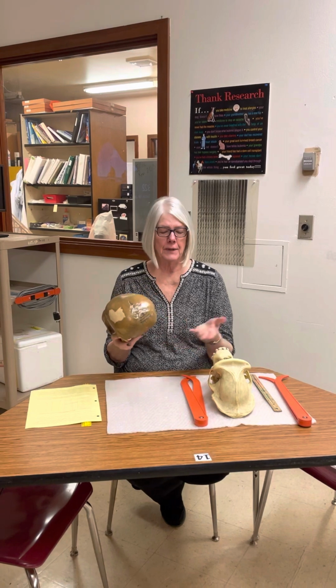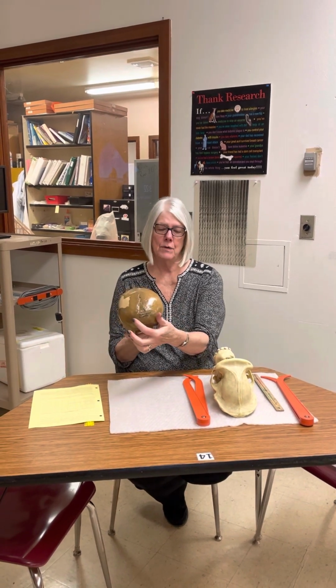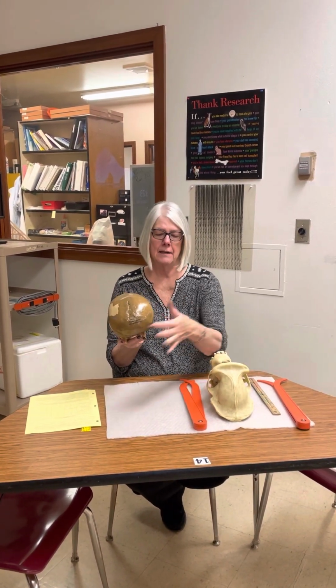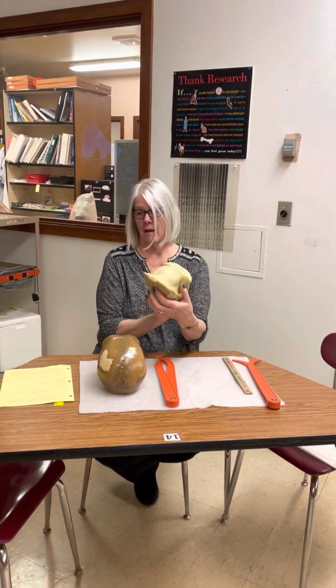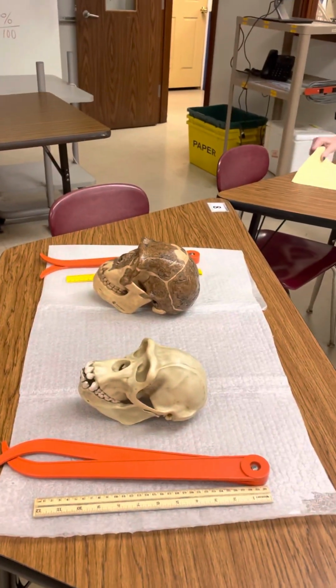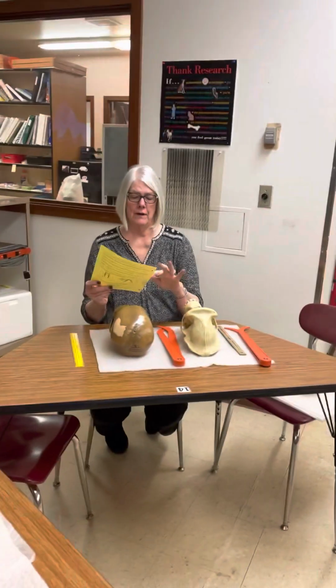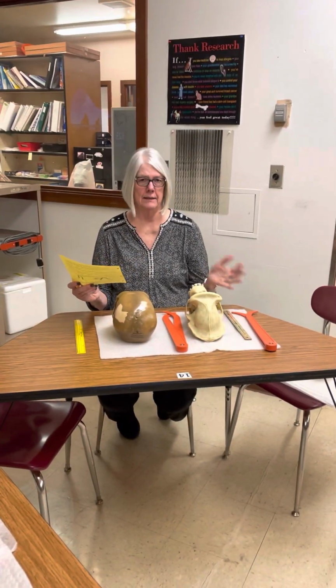And if you forget who's who, they are labeled. So most of them are labeled on the side. Neanderthal's on the back, gorilla's on the back, and the other ones, just look on the side if you don't see it on the back. So I'm going to quickly go through, there are 11 things we'd like you to look at and compare.